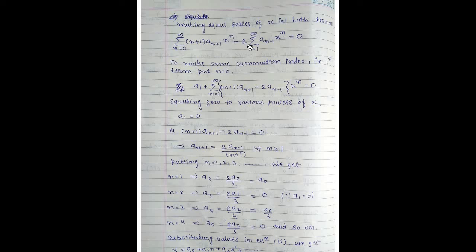Now power of x is same in both the terms. Let us make summation index same. Here first summation starts from 0 and the second summation starts from 1. So in first summation, we put n equal to 0, so that the remaining terms will start from 1. Okay.